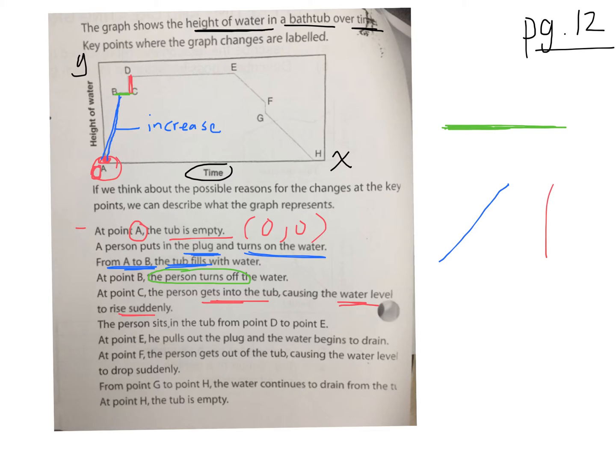Everyone look here. From D to E. Good, the person is sitting in the tub from point D to E. So is there any increase or decrease in the water? No. No. Is time passing though? Yeah. Yes, time is passing. So this is the longest point of time. The person's in the tub. They're taking a bath. Make sense?